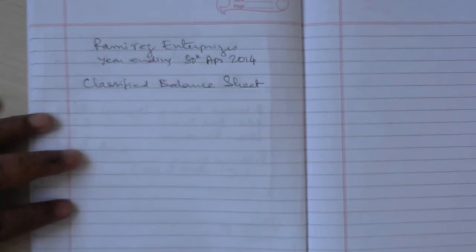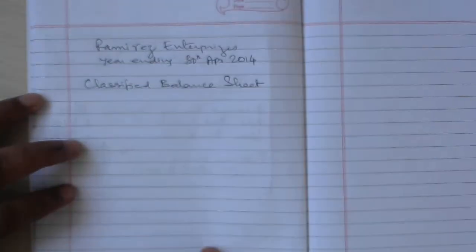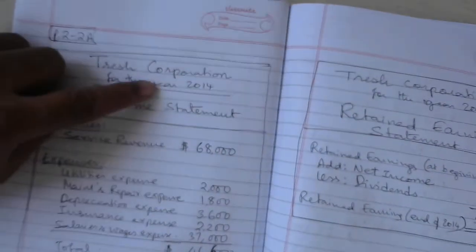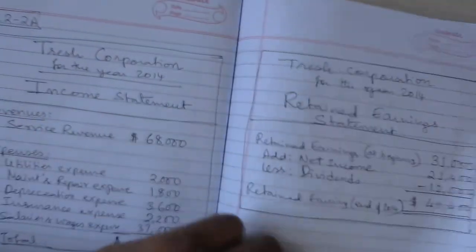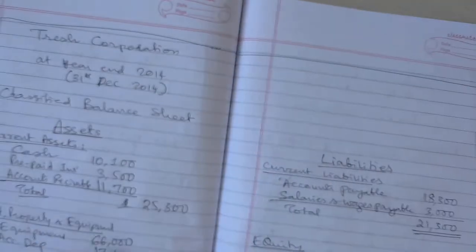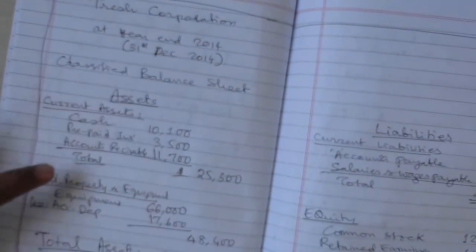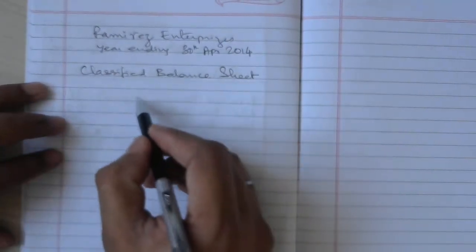What will be there in the classified balance sheet? If you see in the previous problems, Trust Corporation, we prepared the income statement, retained earnings statement, and then went to the classified balance sheet, in which we have assets, current assets, plant property, all these things. I'll do that here also.